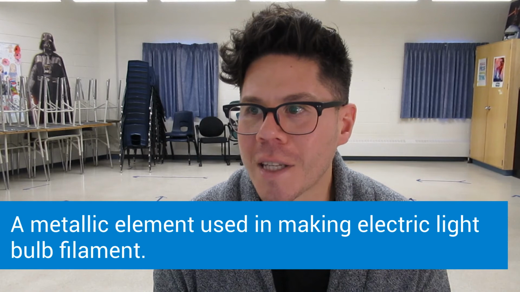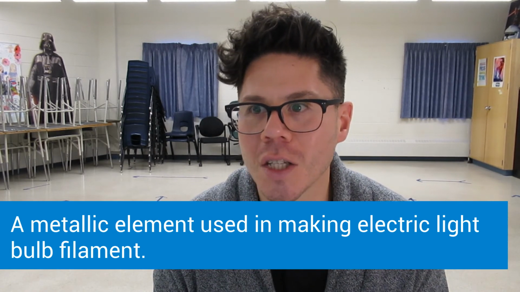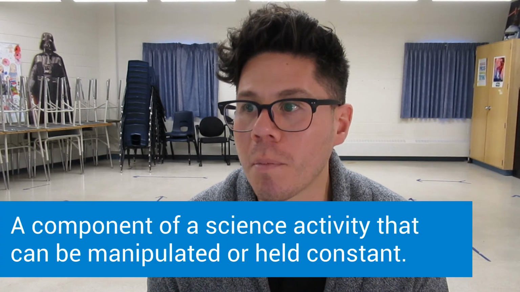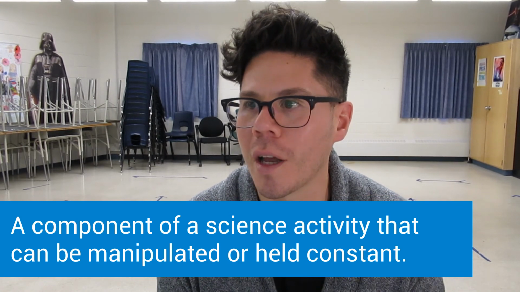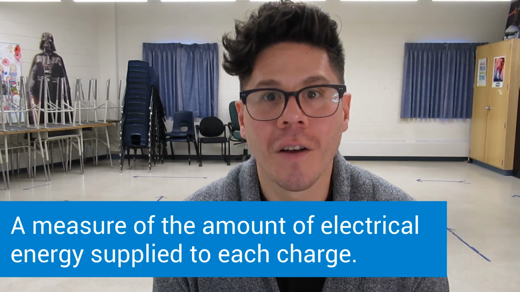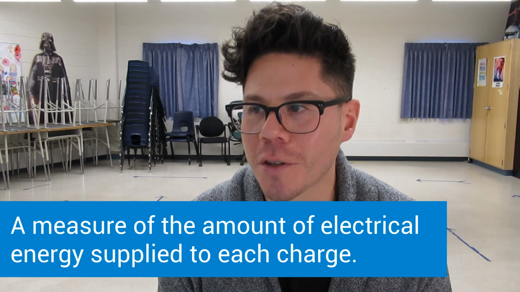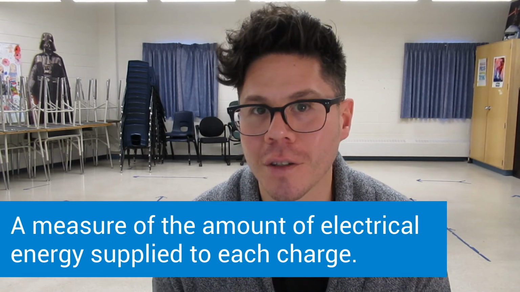Tungsten. A metallic element used in making electrical light bulb filaments. Tungsten. Variable. A component of a science activity that can be manipulated or held constant. Variable. Voltage, a measure of the amount of electrical energy supplied to each charge. Voltage.